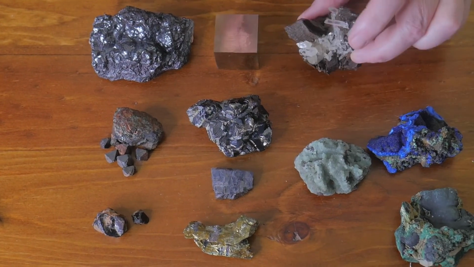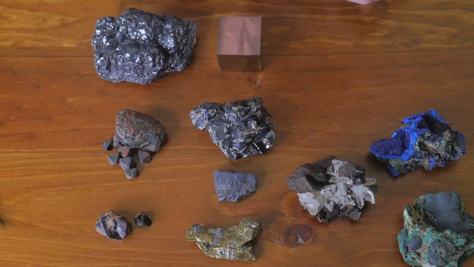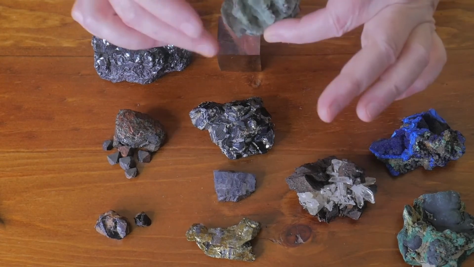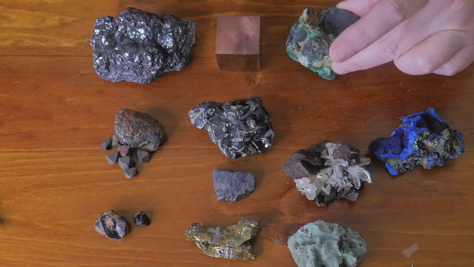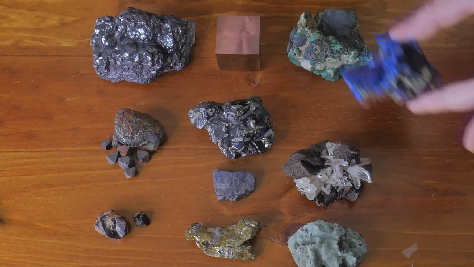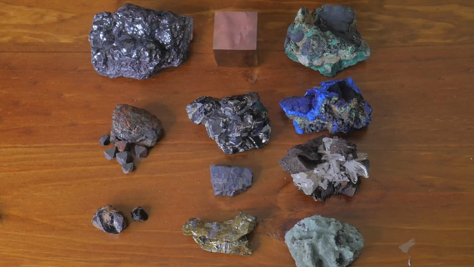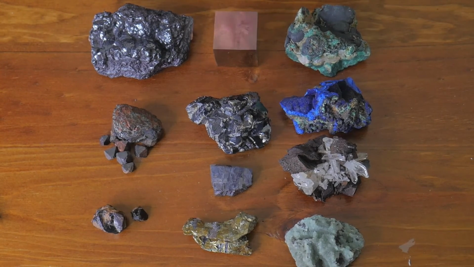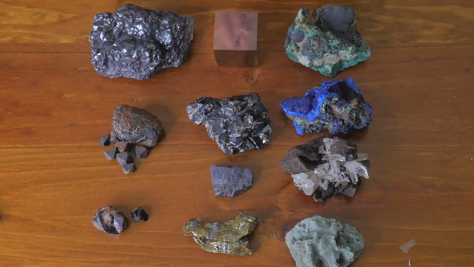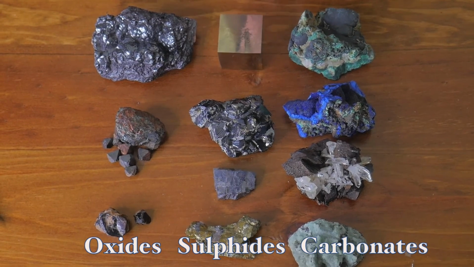Let's look at carbonates. One more row now. Our lead carbonate, that one goes there next to that lead one. This one is a zinc carbonate, so we'll put you down at the front. We've got a copper carbonate here, malachite, and another copper carbonate right there, azurite. So there you have it. We've arranged this group of 12 minerals into 3 different groups. So we've first of all arranged them according to their element, and then we've classified them according to their chemical formula. In this row we've got oxides, sulfides, and carbonates.